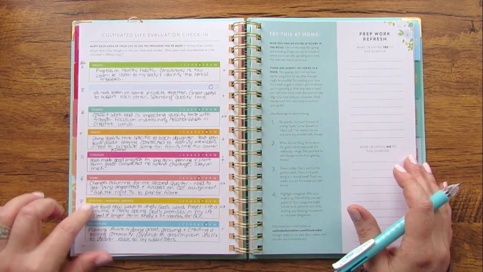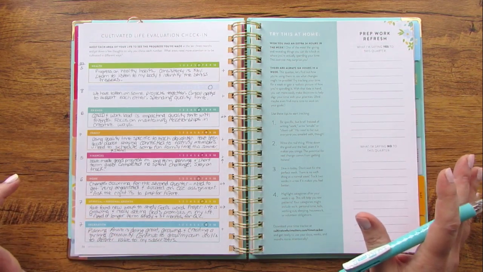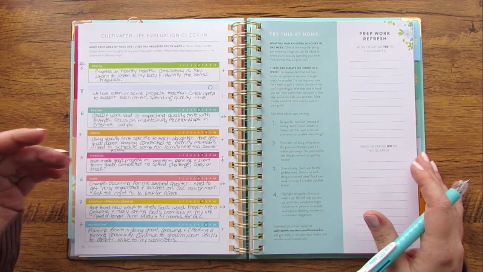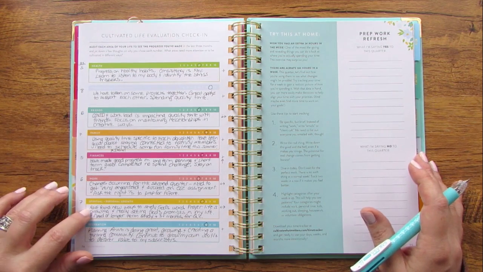From a spiritual growth standpoint, things stayed the same. I have found some new ways to really study God's Word, and my prayer life I do feel like is growing. I'm seeing God's promises come to fruition in my life through that prayer life, so that is good.